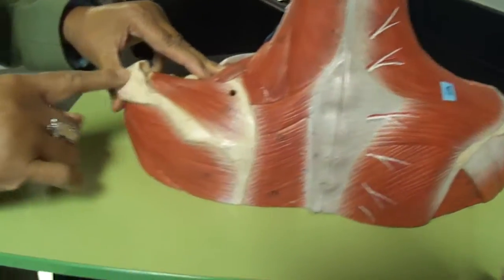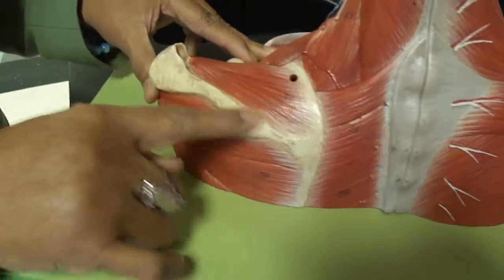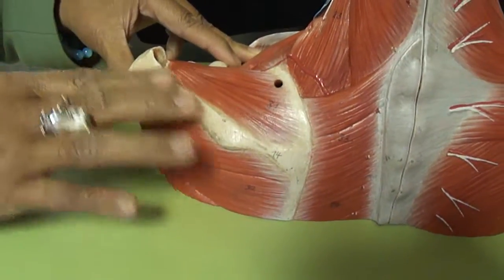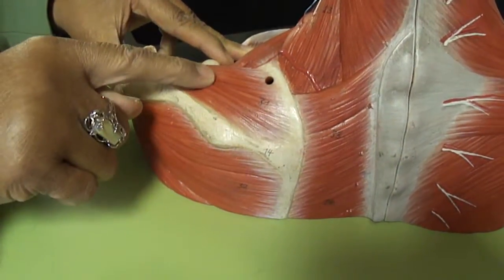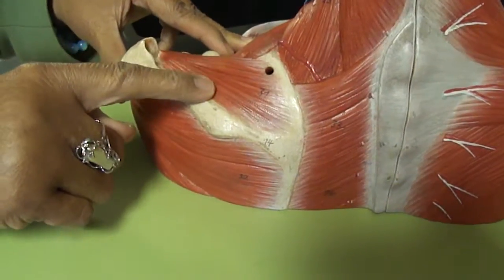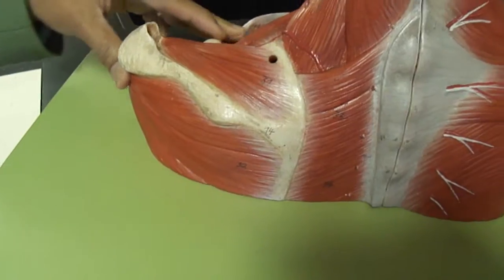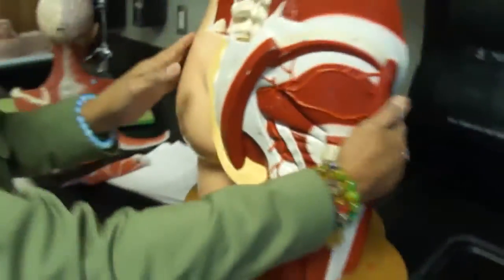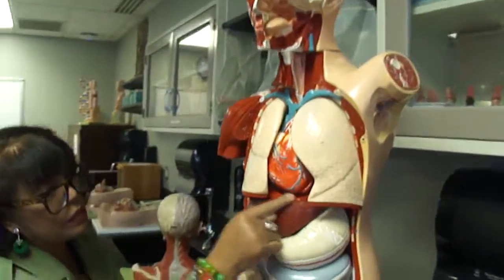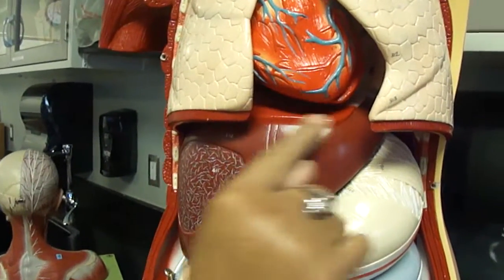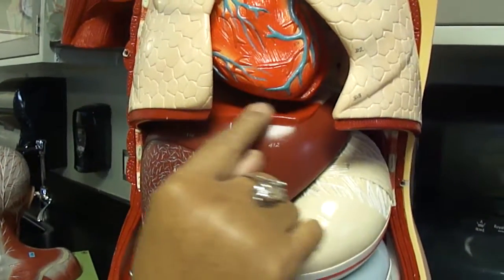I just want to mention this one here. This is your scapula, the spine of your scapula. If that is the spine of your scapula, that is your supraspinatus, and that is your infraspinatus. I want to mention this one here. This is your diaphragm. The diaphragm is the main muscle of inspiration.